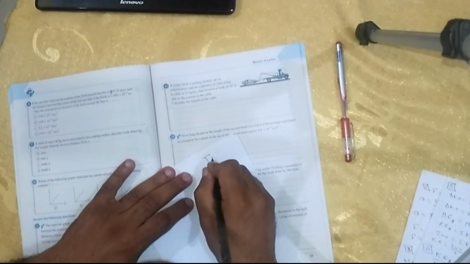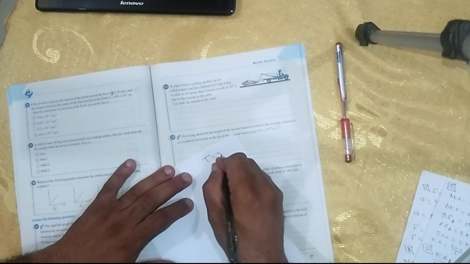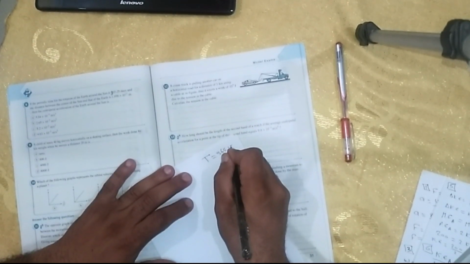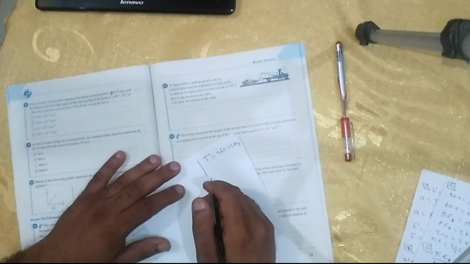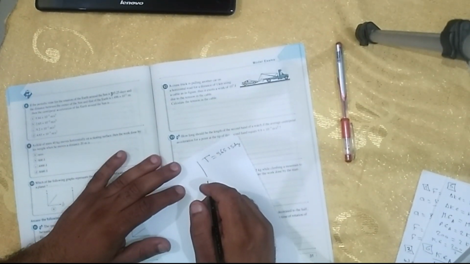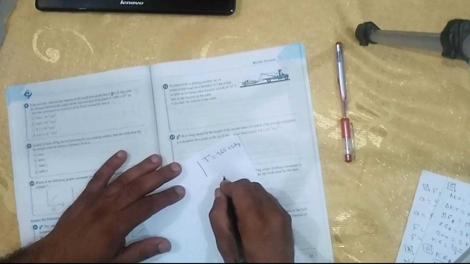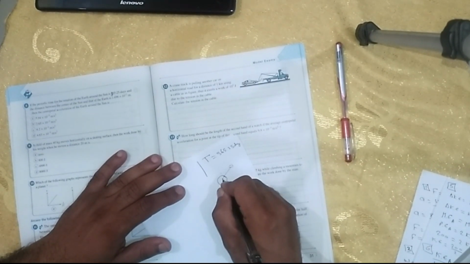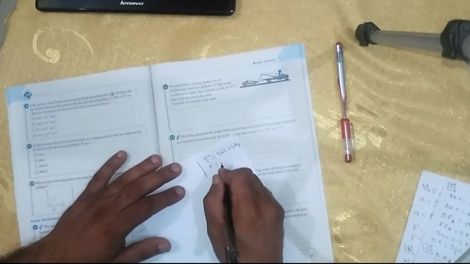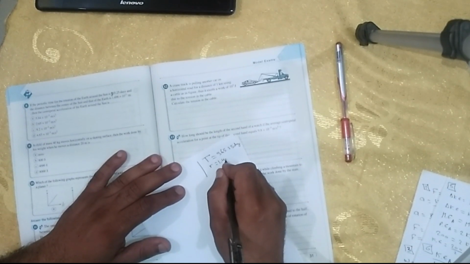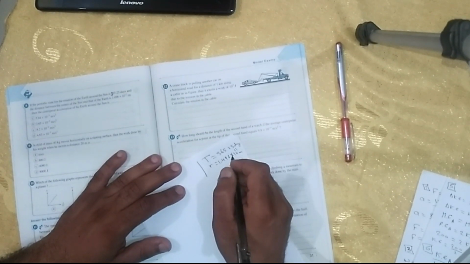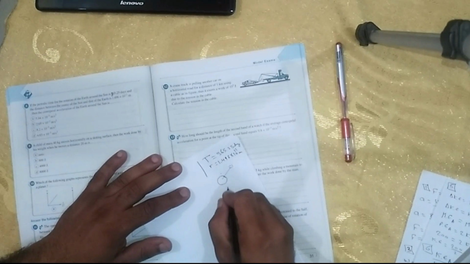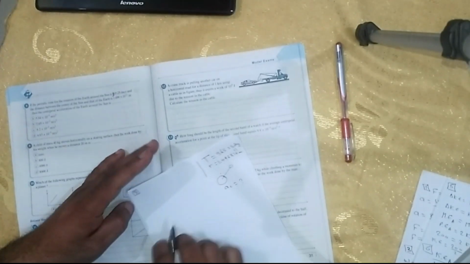Problem number 8. Periodic time of the Earth around the Sun equals 365.25 days. And the distance between the center of the Sun and that of the Earth equals 1.496 times 10 to the power 11 meters. Then the centripetal acceleration of the Earth around the Sun. We need to calculate AC.